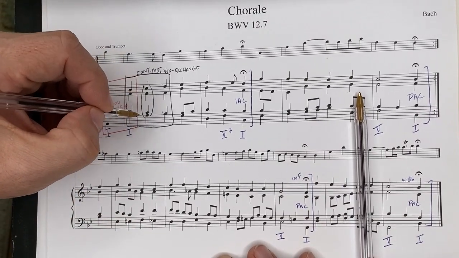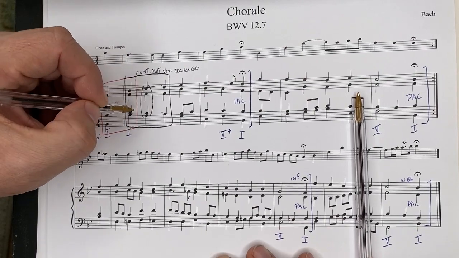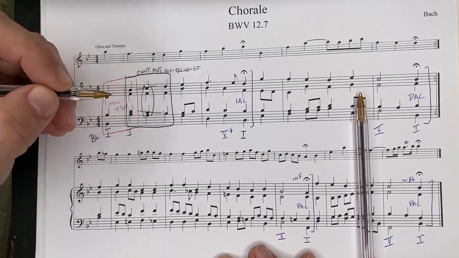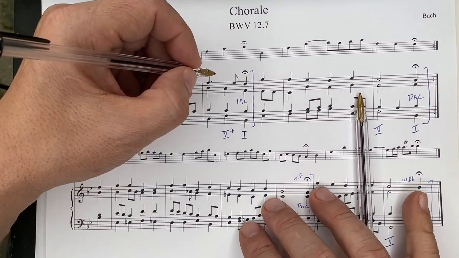And then here you can see that he has continued to fill in the contrary motion swapping of pitches, the voice exchange, with other notes there. And then he's using free inside there. Okay, that's cool. Let's look at our cadence right here.